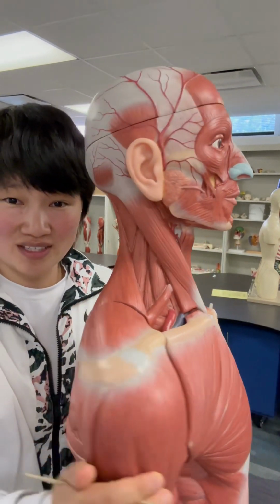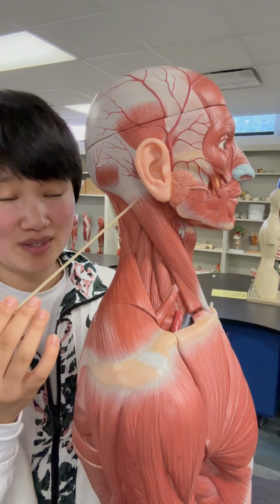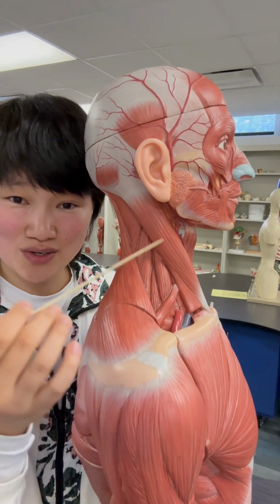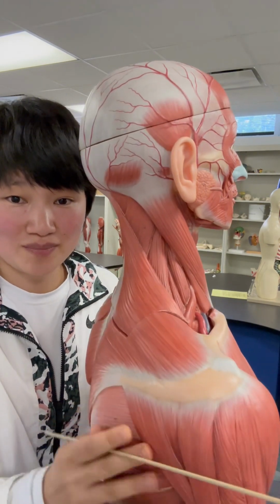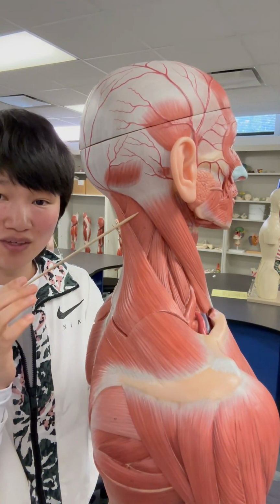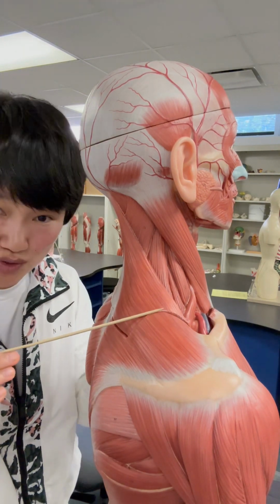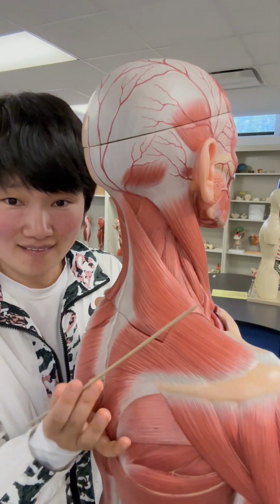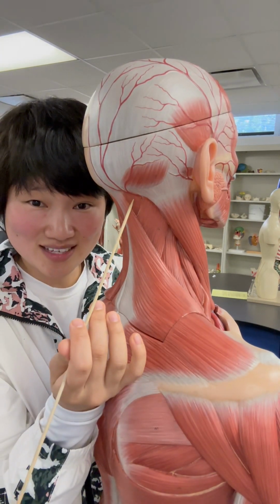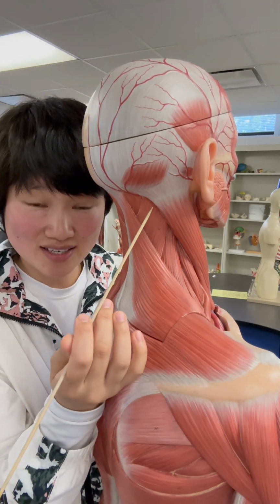Let's take a look at the neck muscles. The biggest one over here is your sternocleidomastoid, SCM. Big muscles on the back, superficial level. That is your superior fibers of the trapezius right there. Here, the neck muscle, splenius capitis.